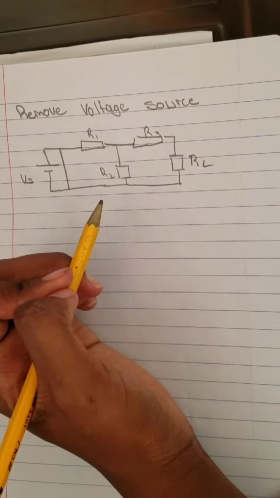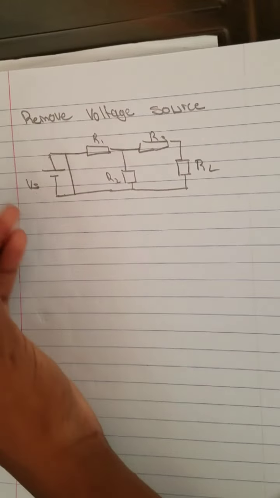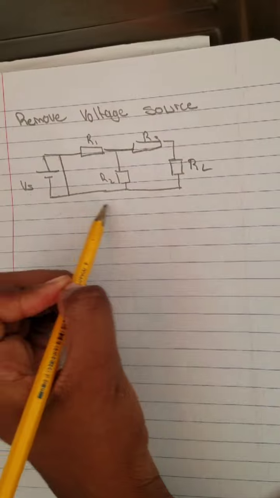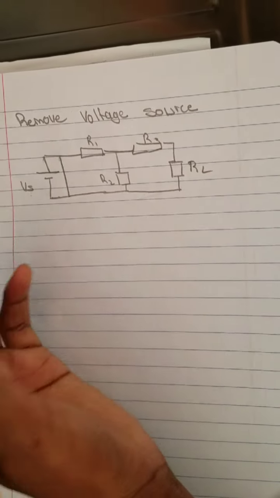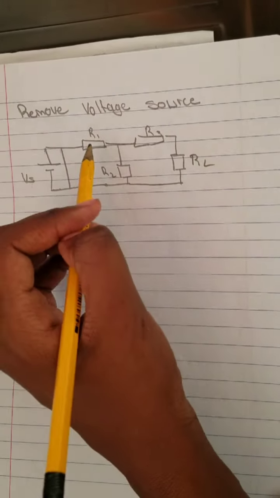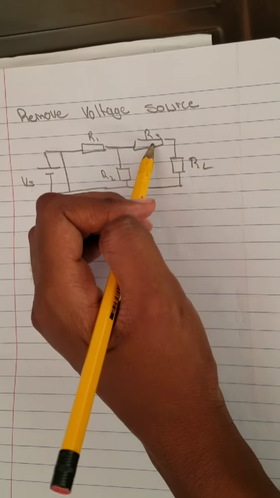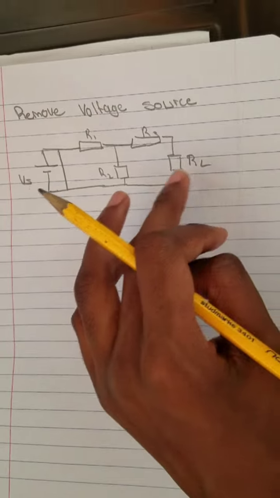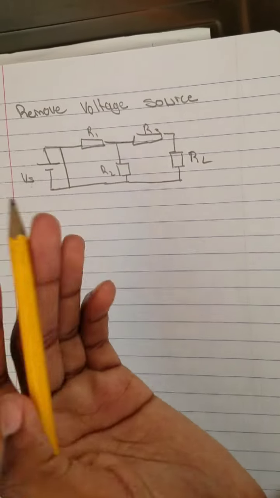So just ignore this part where the voltage source is. We are looking beyond this line, and beyond this line we can see that we have R1, R2 and R3 and the load resistor or the load resistance.